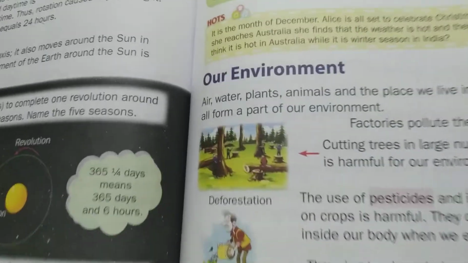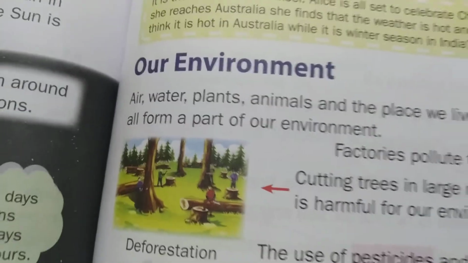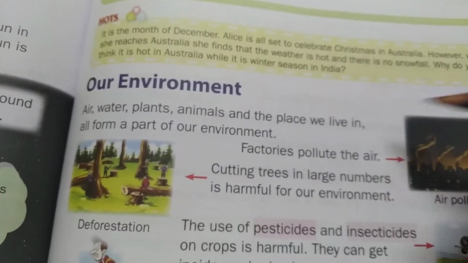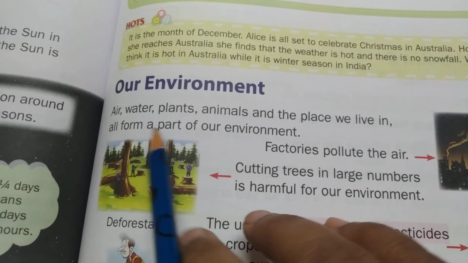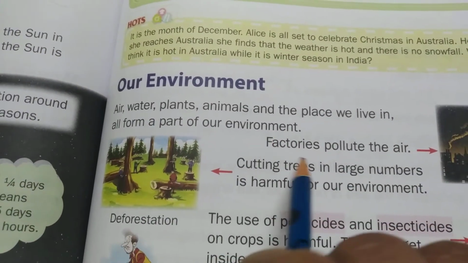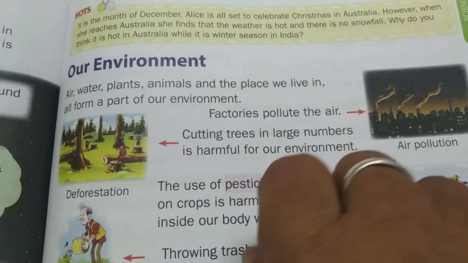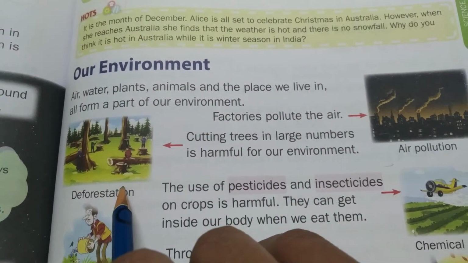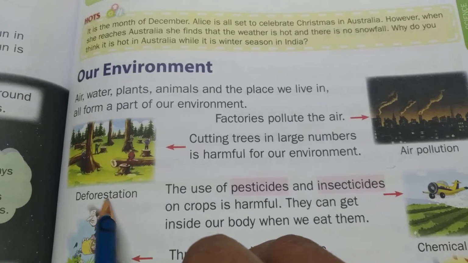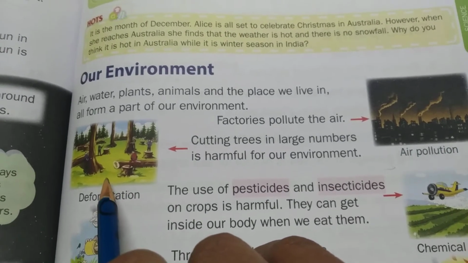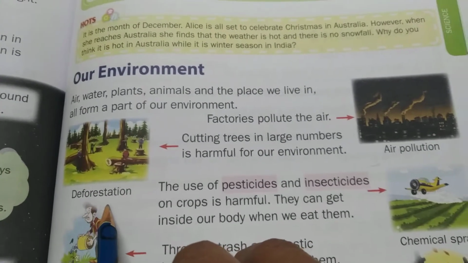Okay. Next, our environment. Air, water, plants, animals, and the place we live in all form a part of our environment. Factories pollute the air. See the picture, children. They have caused air pollution. Cutting trees in large numbers is harmful for our environment. That is known as deforestation.